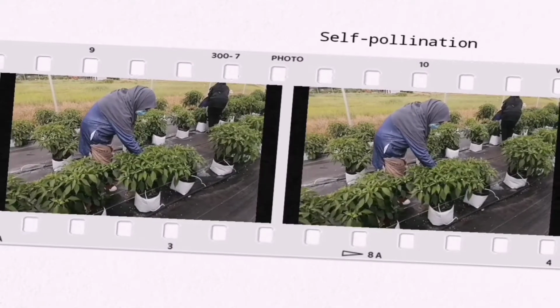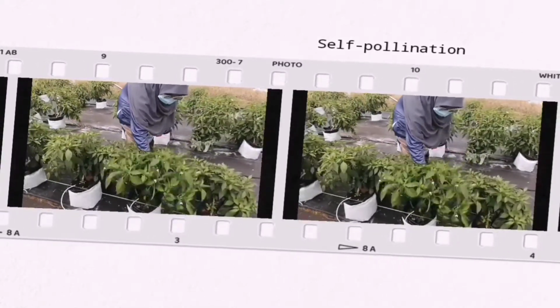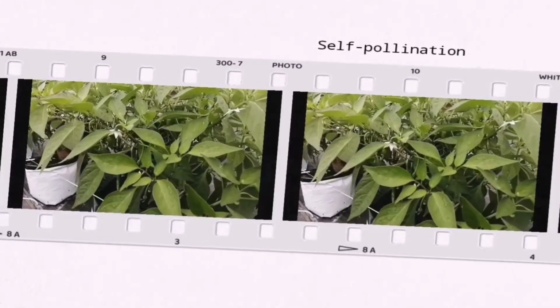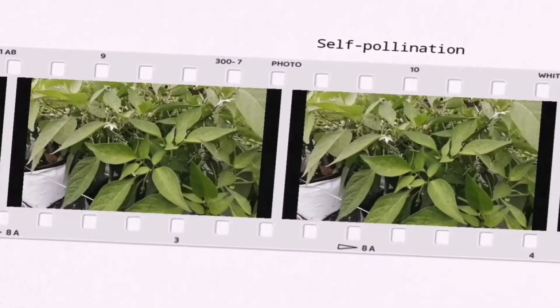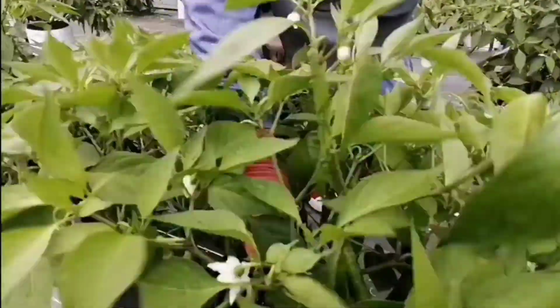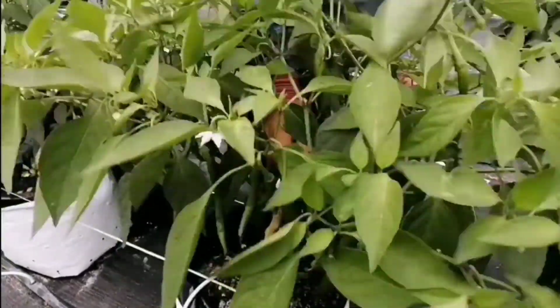Self-pollination occurs when the pollen from the anther is deposited on the stigma of the same flower or another flower on the same plant. The easiest way for self-pollination of chili is by shaking the crop plant slightly in the morning or evening. The pollen is dry and powdery and easily dislodged from the anthers with a gentle shake.